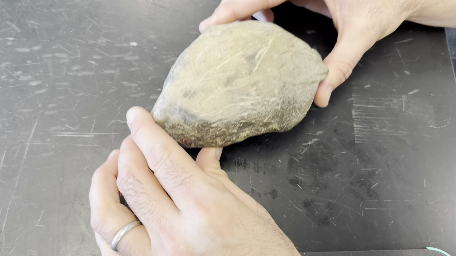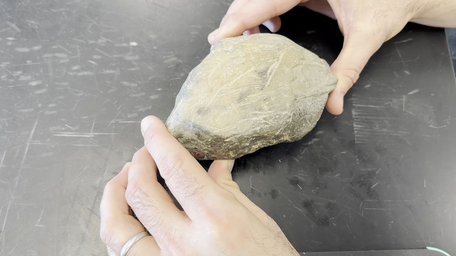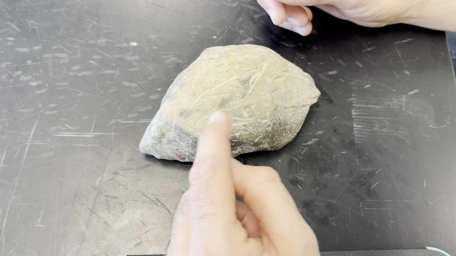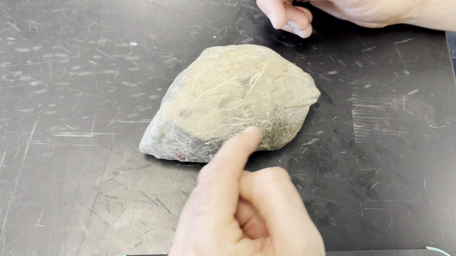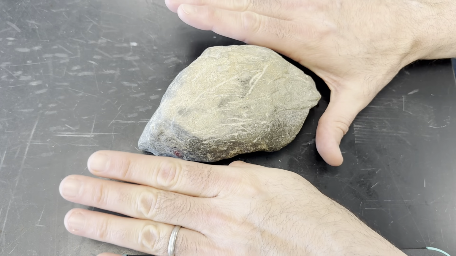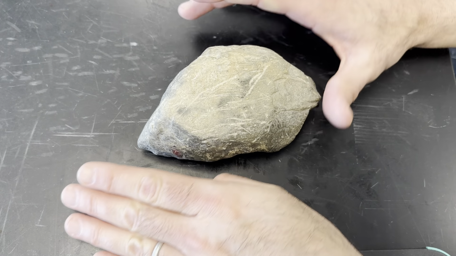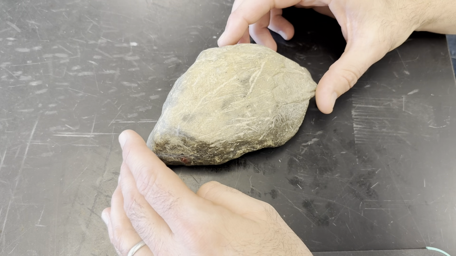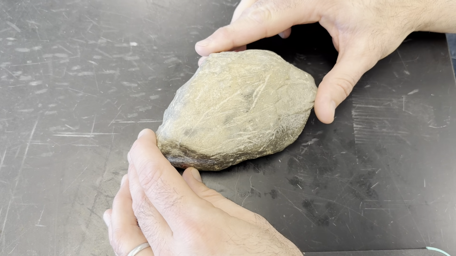Or this could have been a cobble that was being rolled along the base of the glacier and interacted with other pieces of sediment over time. So whether, again, it was connected to solid bedrock or part of the bedrock, or whether it was a piece of sediment experiencing abrasion at the base of the glacier, the same principles apply.